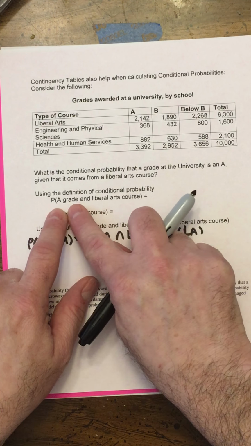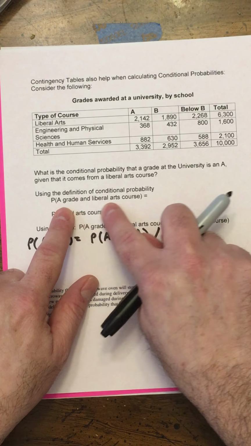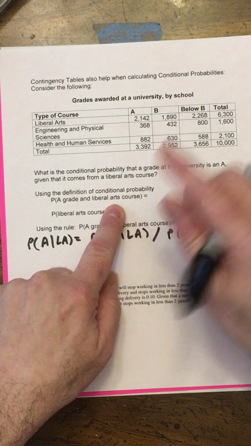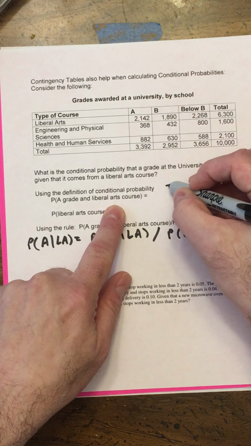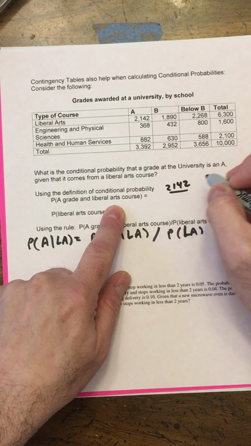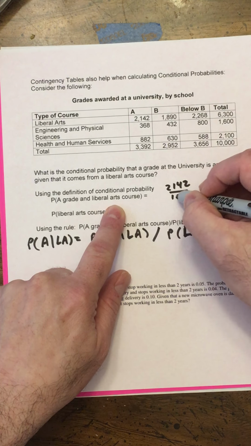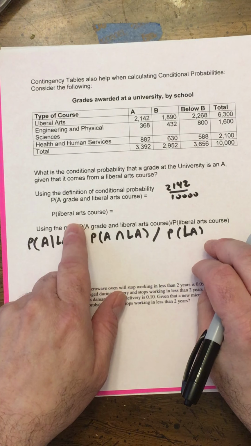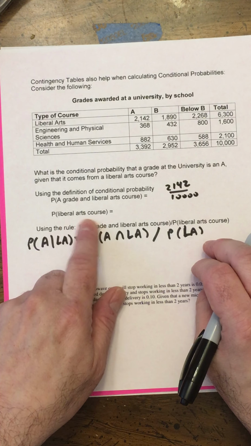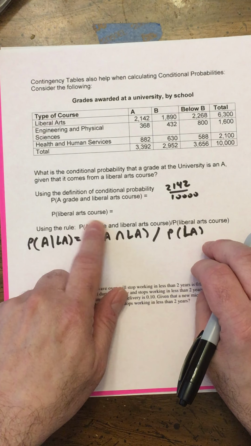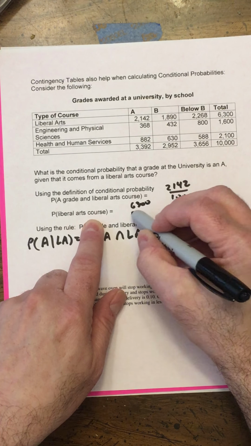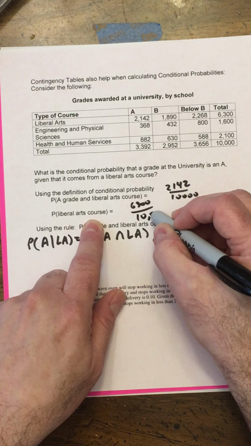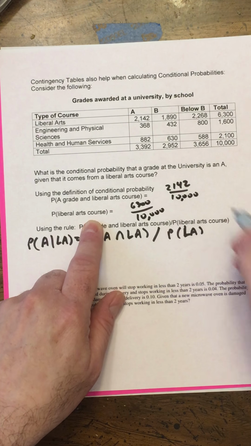Using the definition, what's the probability of an A grade and a liberal arts course? Well, that's this section right here, 2142 over the total, 10,000. What's the probability of a randomly selected course being a liberal arts course? Well, that's 6,300 over 10,000.